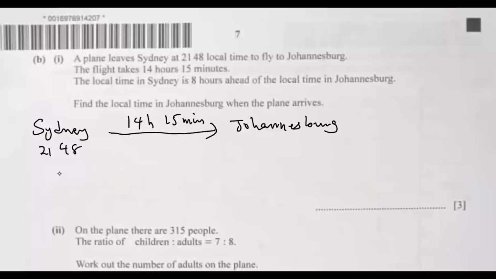So you can say you have the hour here, you have the minute here, so you have 21 against 48, then you want to add 14 15 minutes like this. So if you add 48 to 15, that would be 63. Of course, we can write 63 in form of hour and minute, so that will be 1 hour 3 minutes. So I'll put 3 here, then plus 1 hour here.